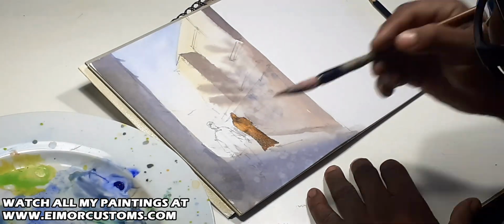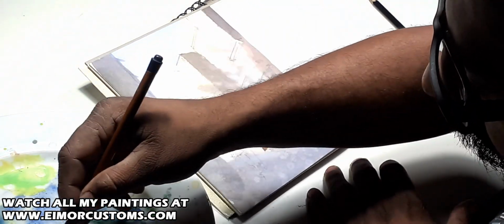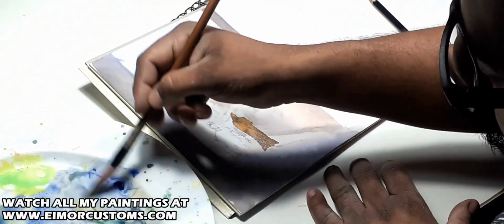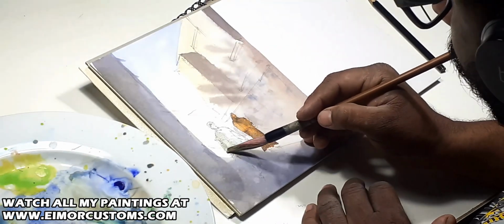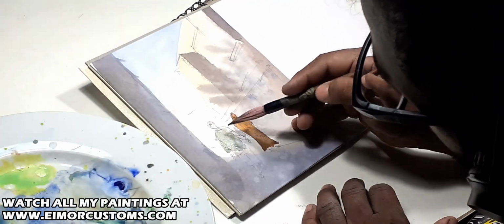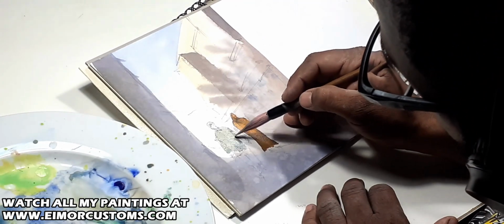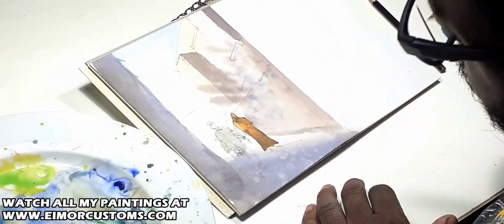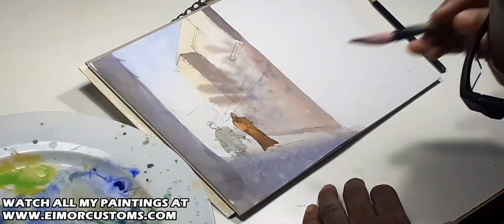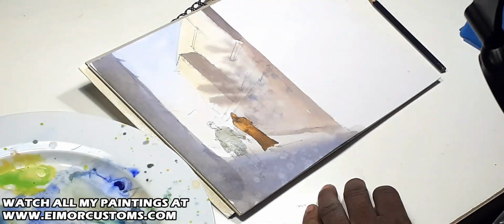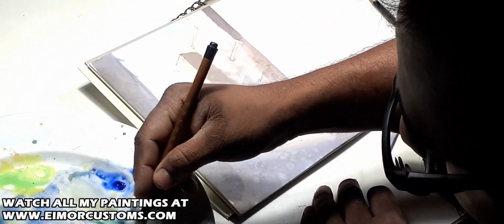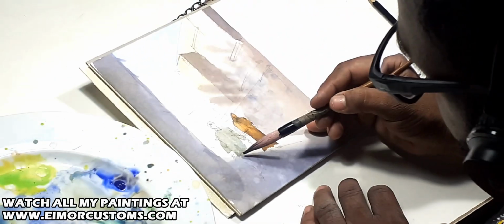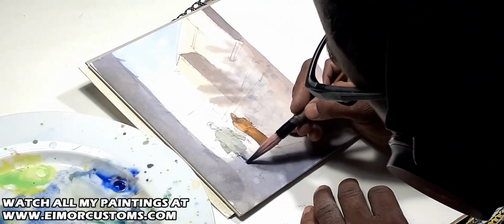For this person, assume it to have a white shirt, so what we will use is a very pale gray color because he is against sunlight. So white also will not remain white anymore because it is blocking the light, so it will become slightly darker. Then for the pant we will take more of blue, mix it with a little bit of orange.